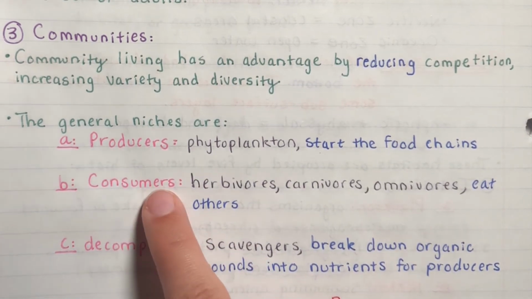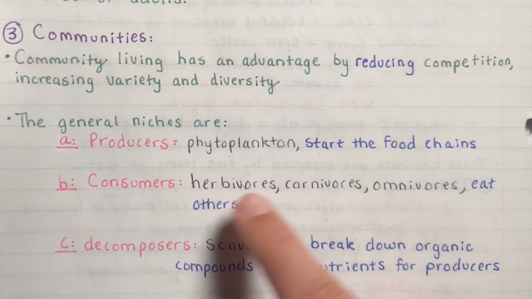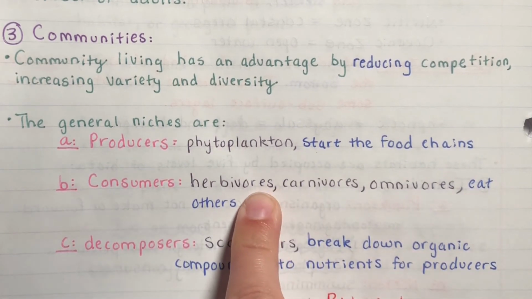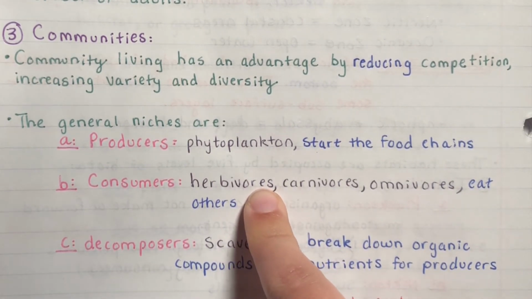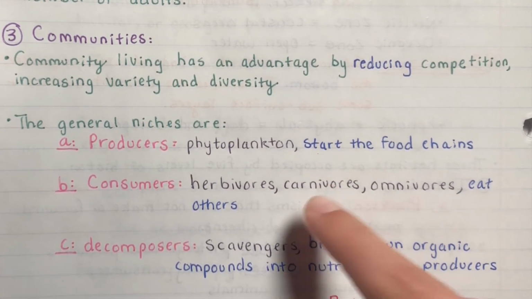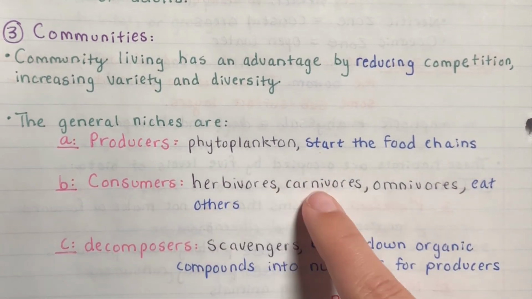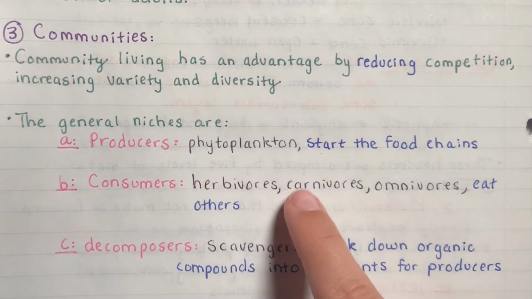Then we have our consumers. They could be primary, secondary, tertiary, quaternary. These are herbivores, which are just eating algae and plants; carnivores, which are eating other organisms; or omnivores, which most humans are. We eat both plants and animals. So consumers are going to eat others.